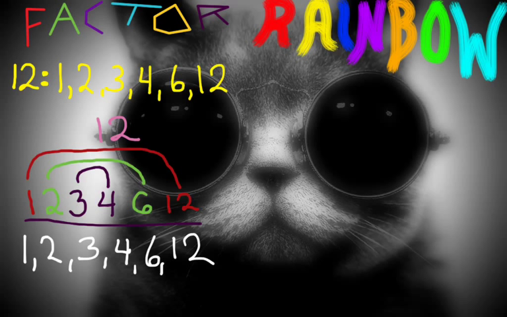Now let's go ahead and try another number. This time, let's go with the number 20. To start off our factor rainbow, just like before, we always start with 1, because that's the first factor of any number. And 1 times 20, we know that's 20, so it's the first part of our rainbow.